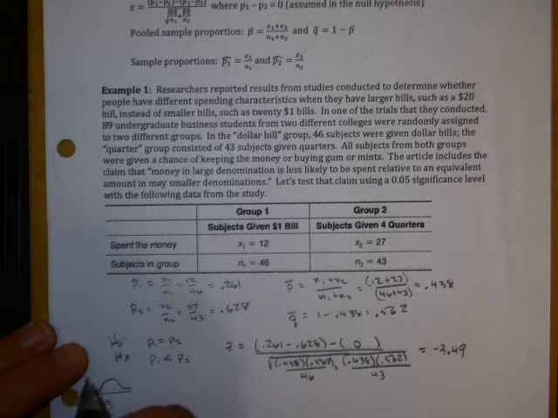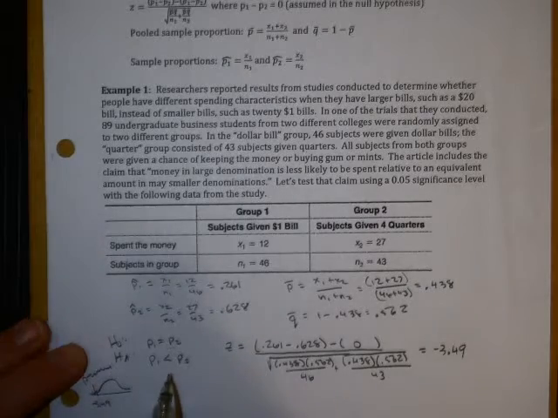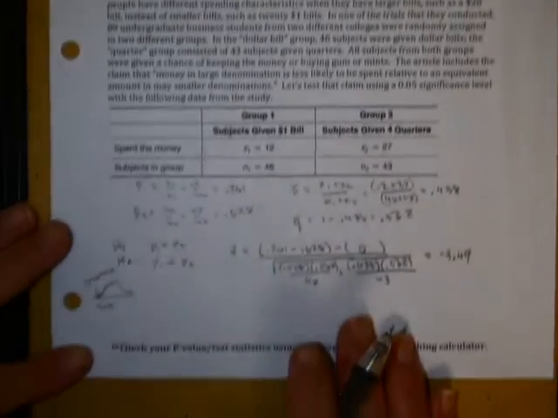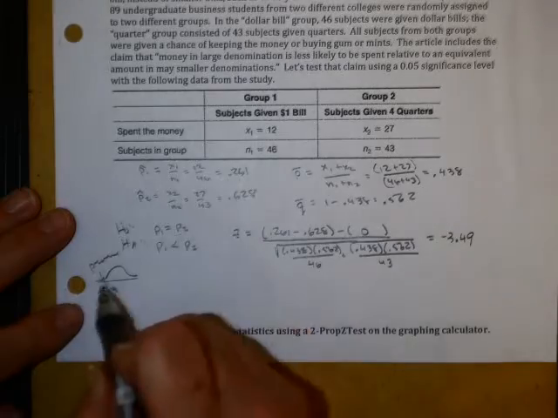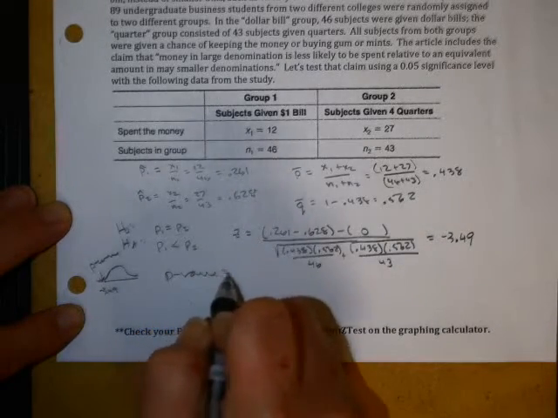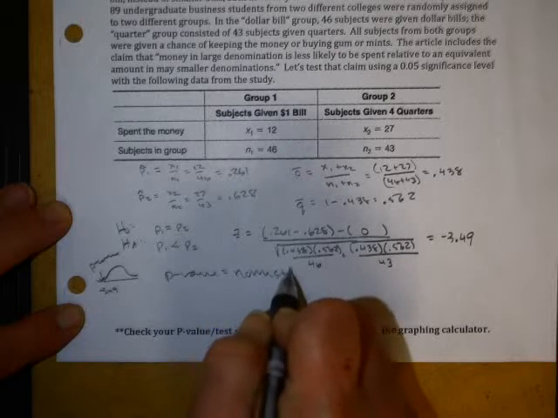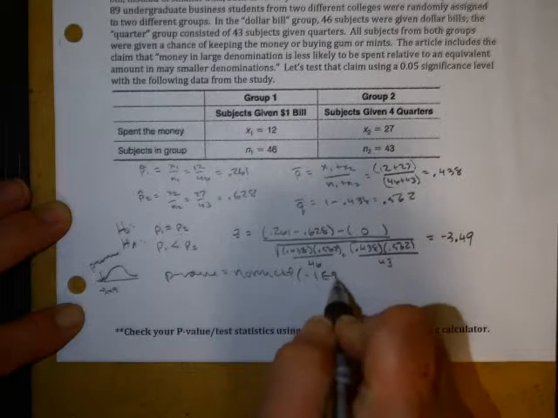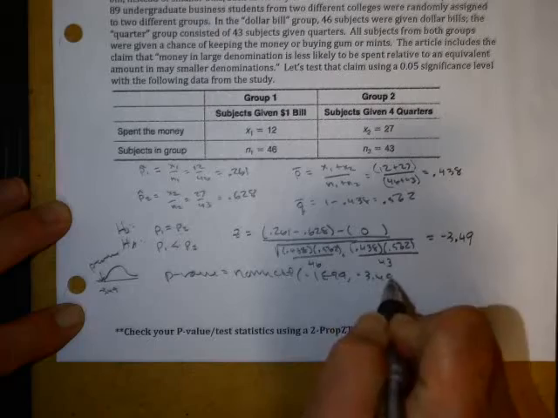To find our p-value, since this is a less than, it's a left-tailed test, to calculate the p-value, we would do a norm CDF from negative infinity to negative 3.49.